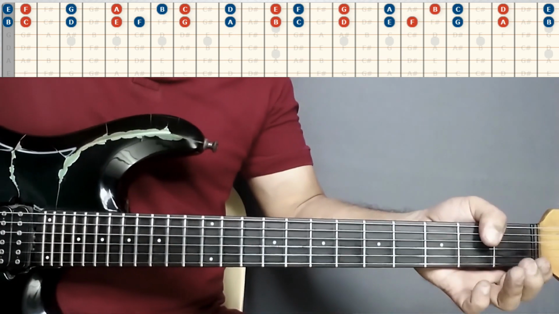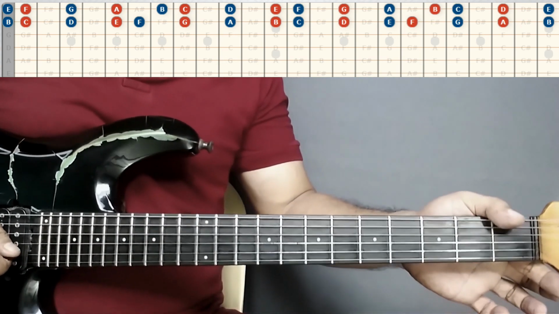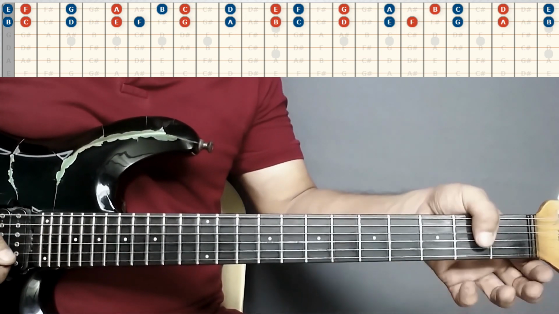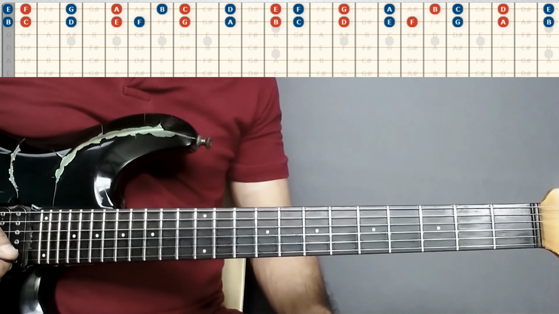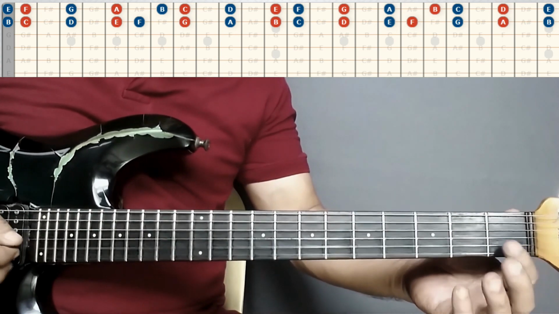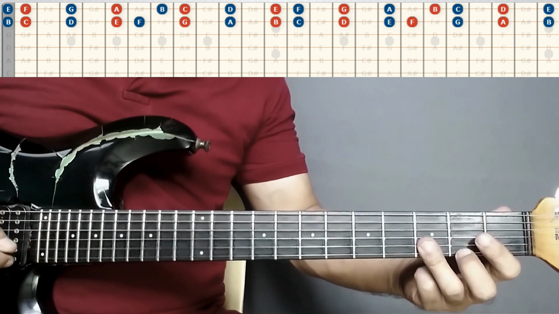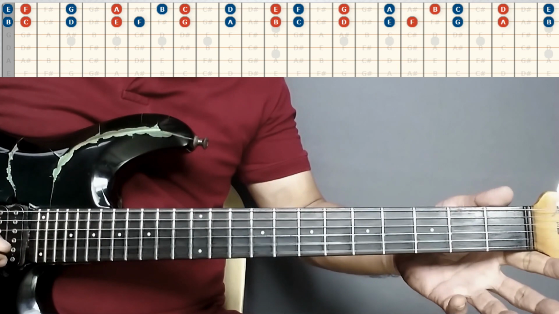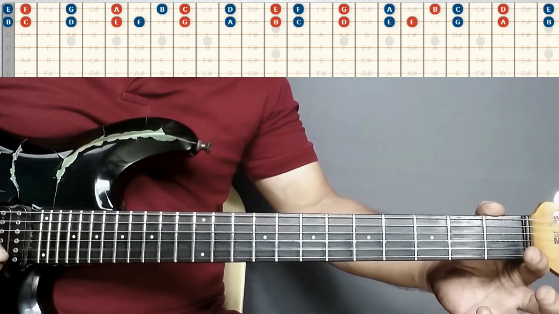Okay, now again we can play them in melodic manner, or one at a time, and we can play them in harmonic manner. So we can play them together and we can play them one by one.